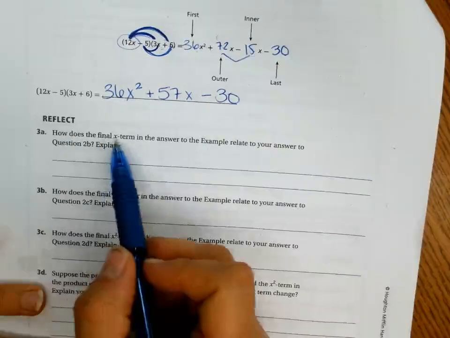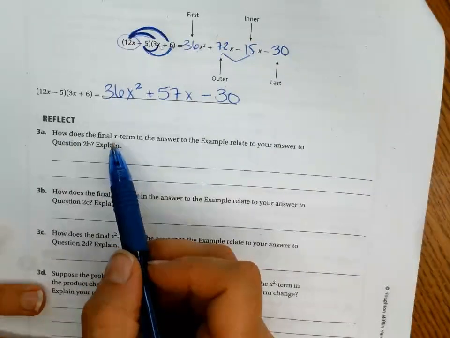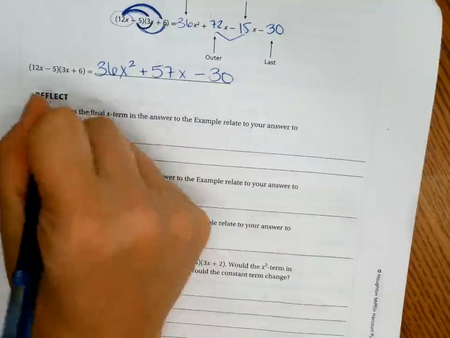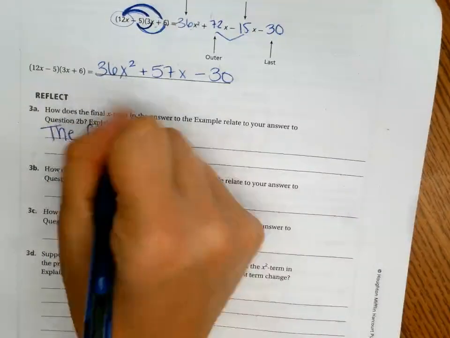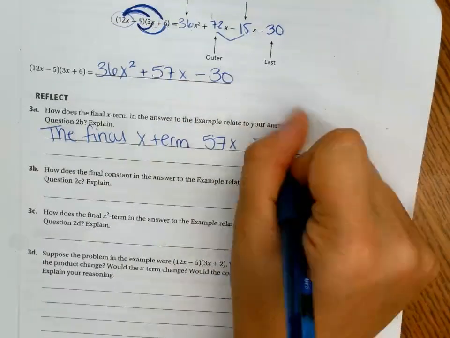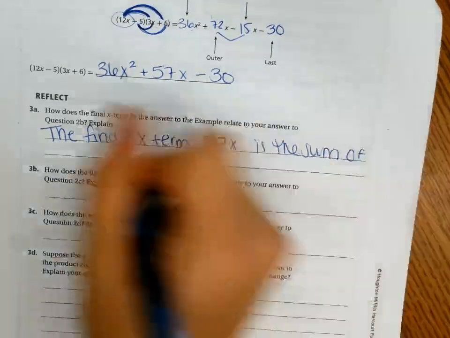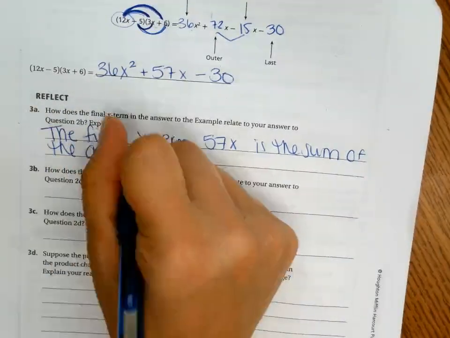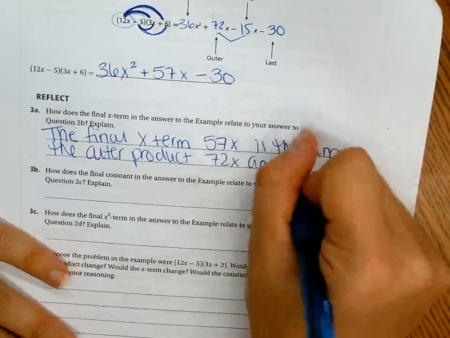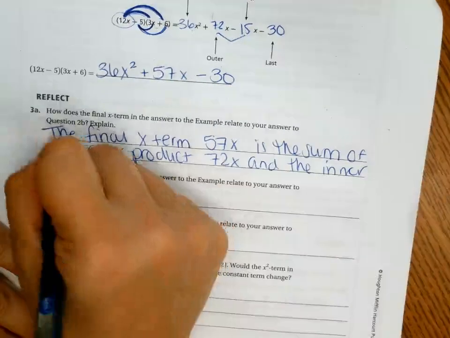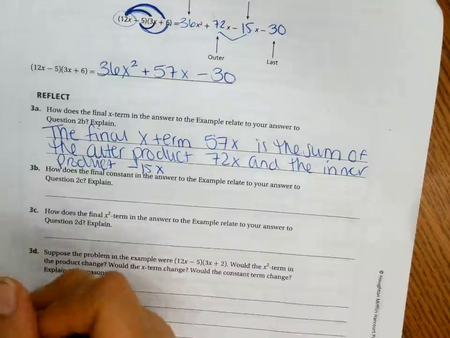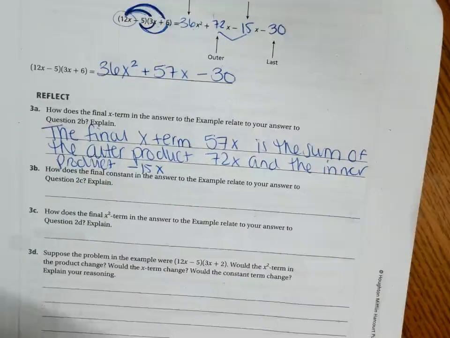How does the final x term in the answer to the example relate to your answer in question B to be explained? All right, so the final x term, 57x, is the sum of the outer product, 72x, and the inner product, negative 15x. How does the final constant in the answer to the example relate to your answer in question 2C? Explain.